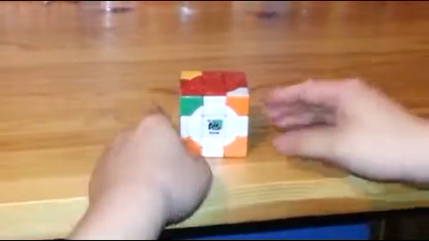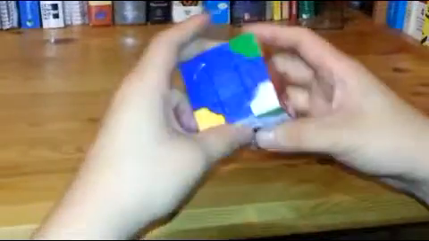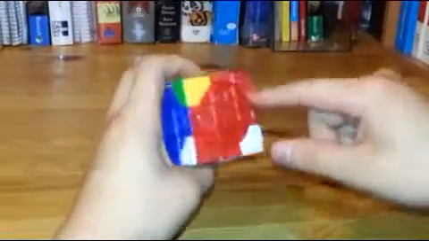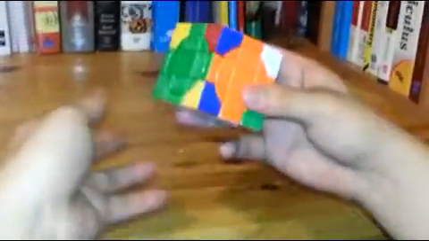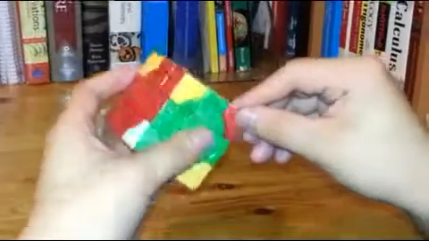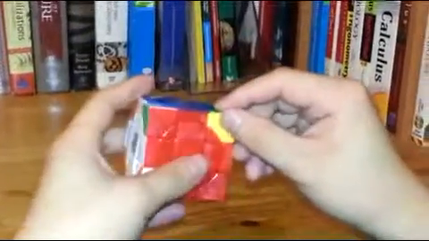This is the third part to the tutorial for the crazy 3x3x3 Earth. In the first two parts, I showed you how to solve all these crosses and then all the inner circles. Now all that's left to do is to place and rotate these corner pieces.